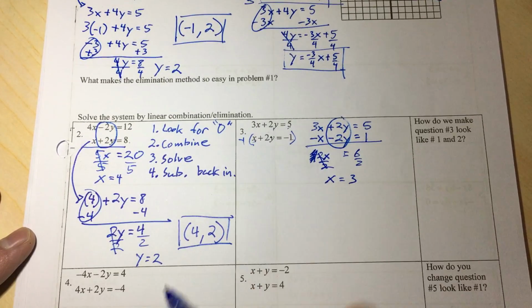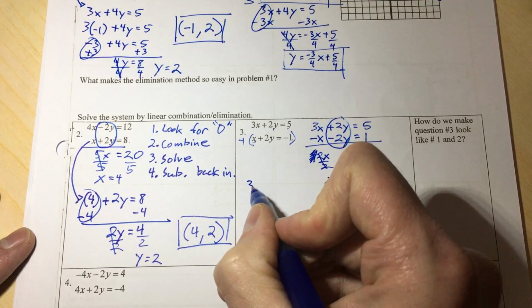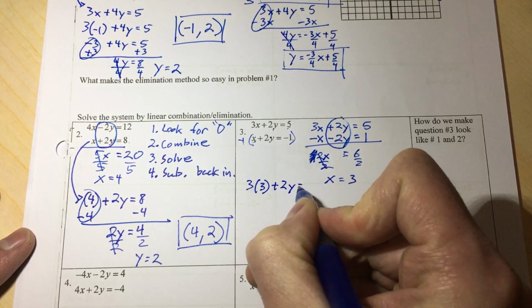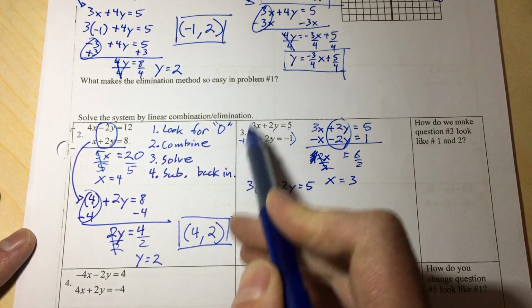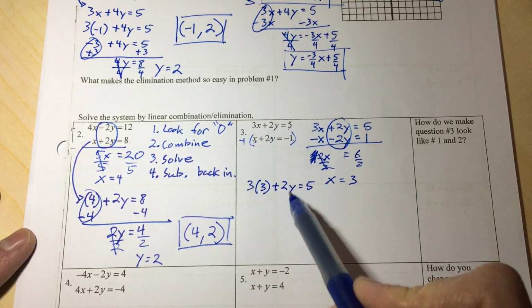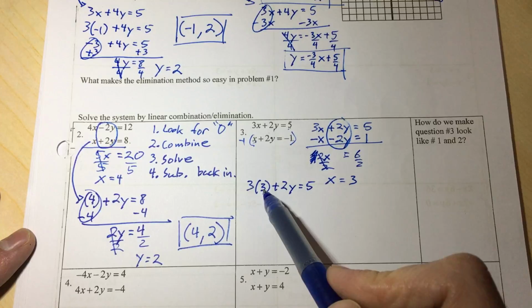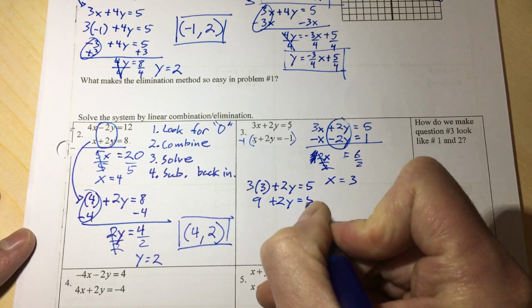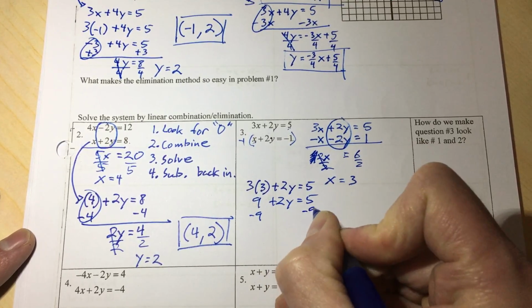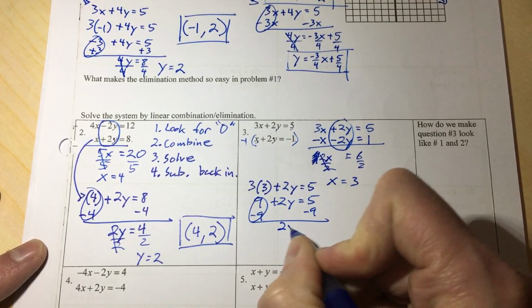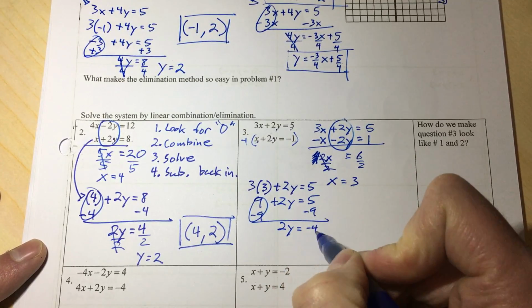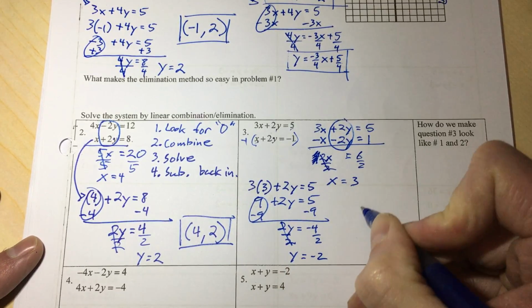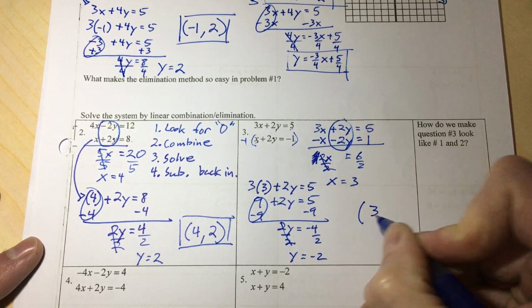I'm going to pick one of my original equations. I'll pick this guy up here. 3 times x, we know that x is 3, plus 2y equals 5. So again, I'm just pulling everything down. 5 is 5, 2y is 2y, 3x is now 3 times 3 because this is x. So we have 9 plus 2y equals 5. Subtract 9 from each side. We've got 2y equals negative 4. 5 minus 9 is negative 4. Divide by 2. Y equals negative 2. So we've got 3, negative 2.